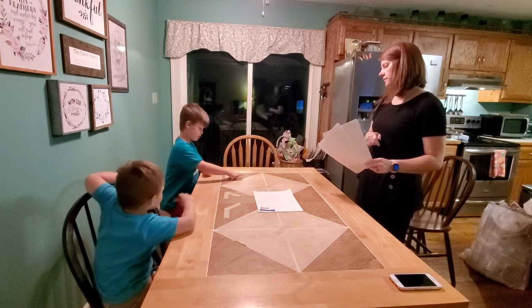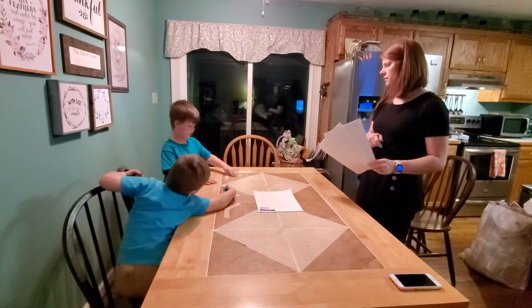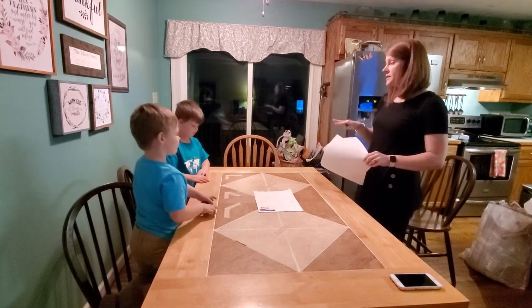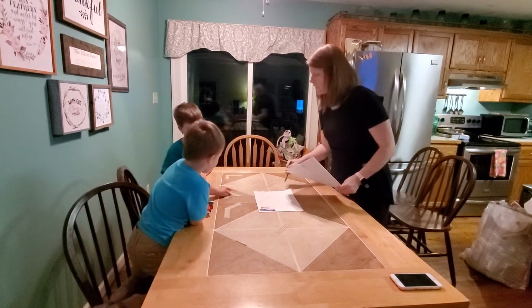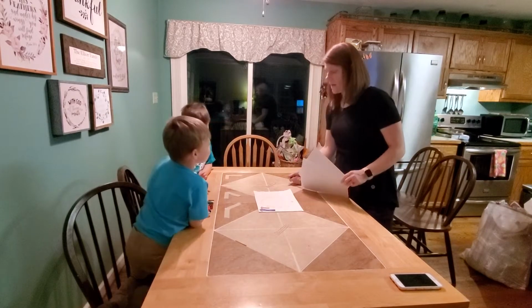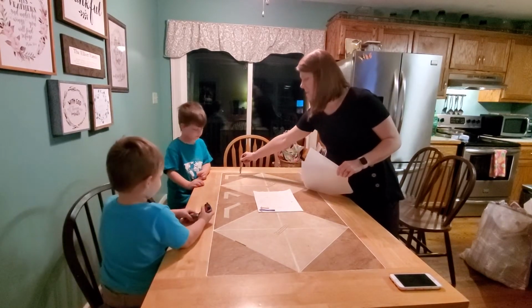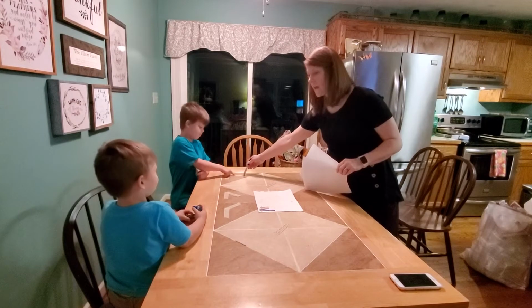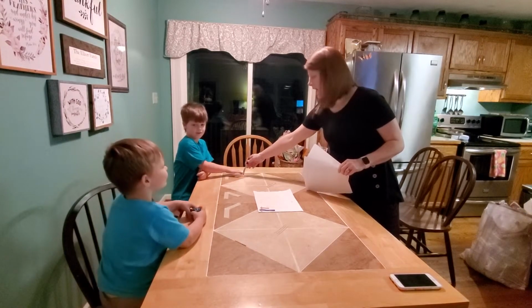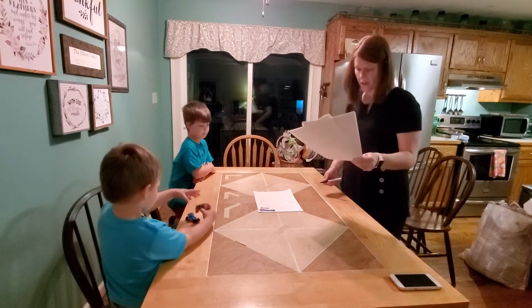Are they short or big? Is this one bigger than this? It doesn't matter what size they are, it still makes an angle. So what is this angle? A right angle. Can you say right angle, Knox? Okay. Yes, it's a 90-degree angle, okay?